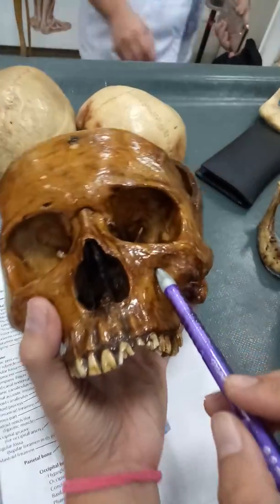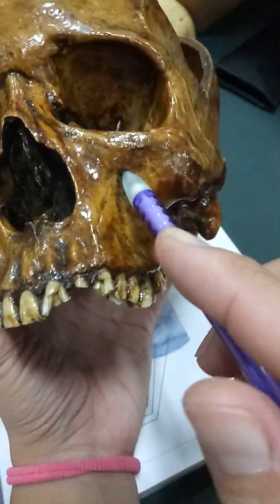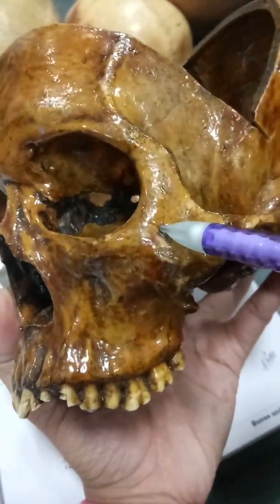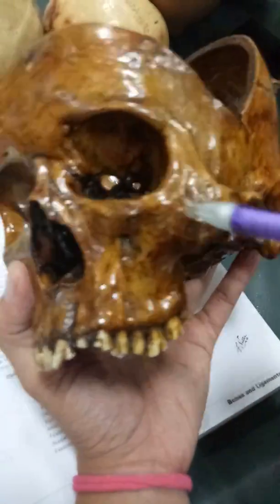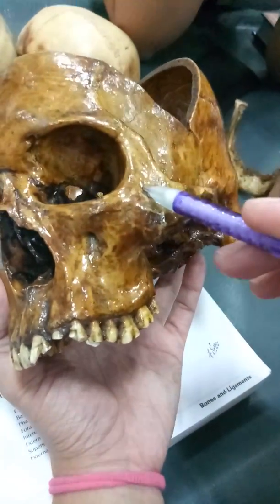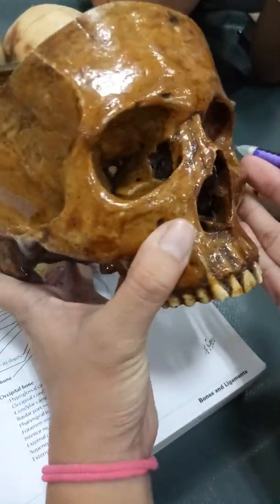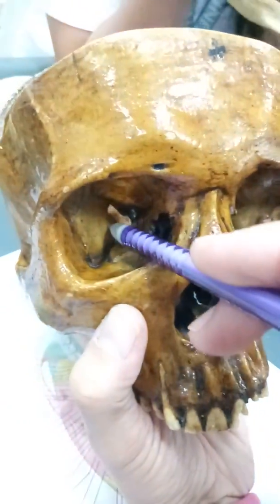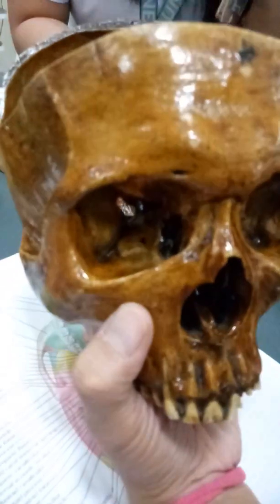Then this one is the infraorbital foramen, since it's below the orbit of the eyes. Then this one is the zygomatico-facial fossa. Fossa, okay? Foramen versus fossa. You look at it like this. This one is the superior orbital fissure. Then the inferior orbital fissure.